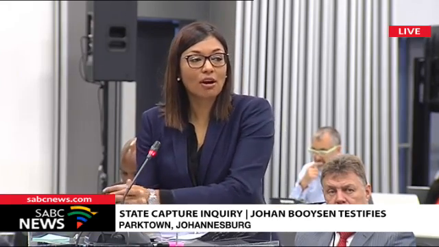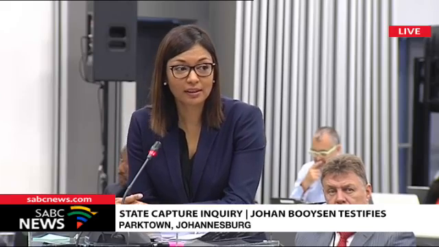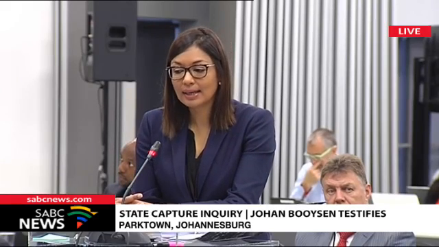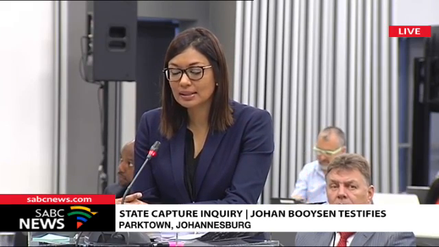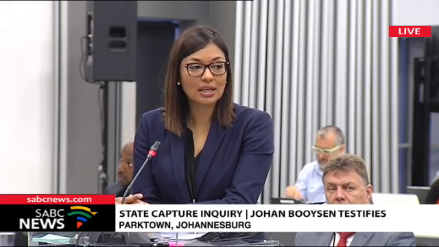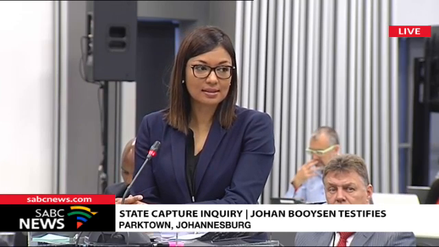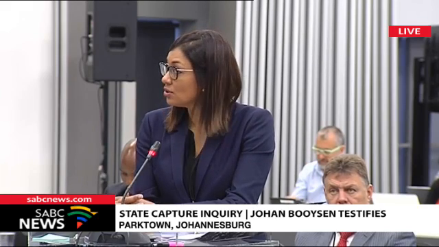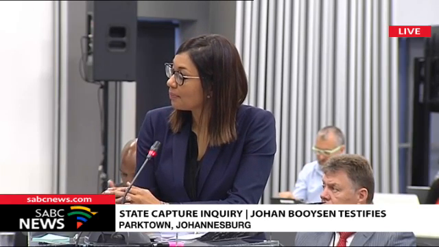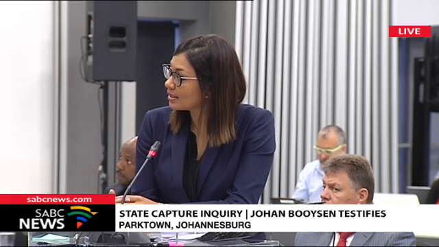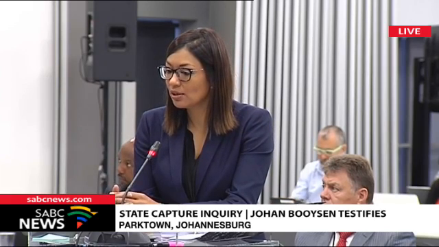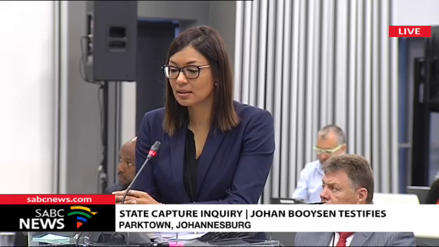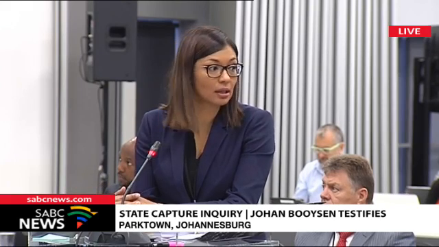Is it correct that after considering slide 1, you had highlighted certain entities within the structure that your evidence addresses? That is indeed so, Chair. Just to orientate this particular diagram, when we look at the police cluster, if I may.